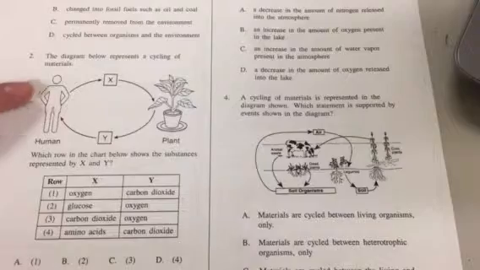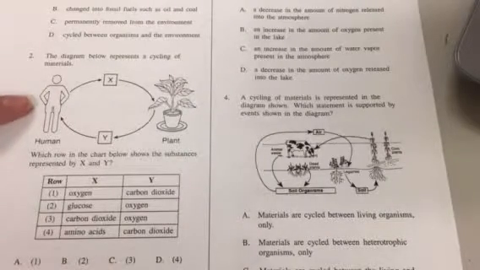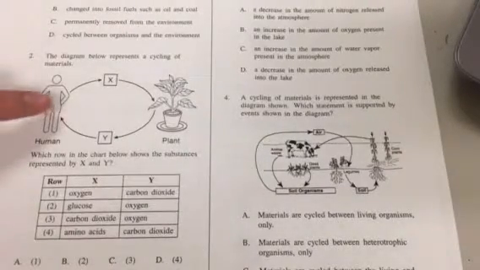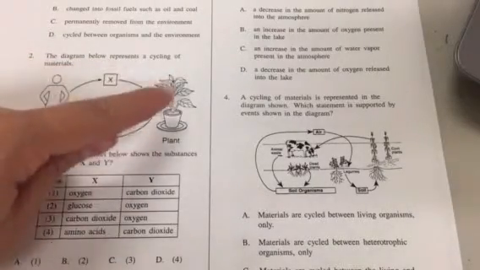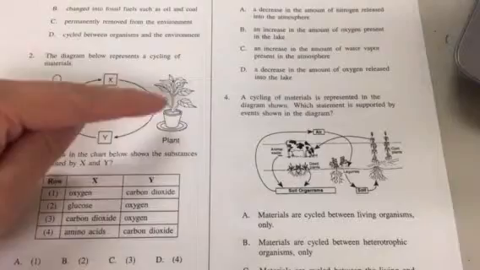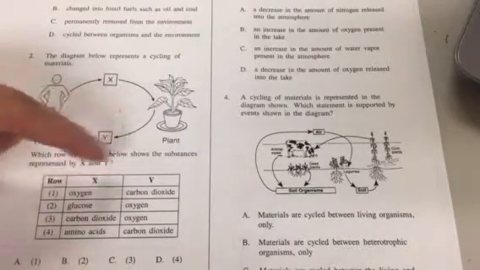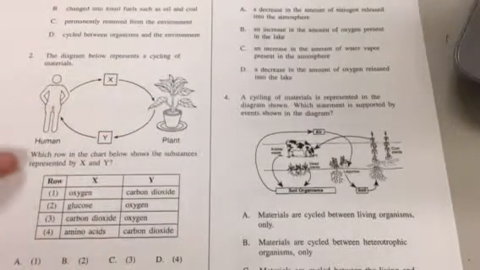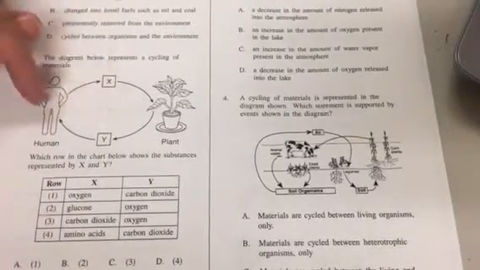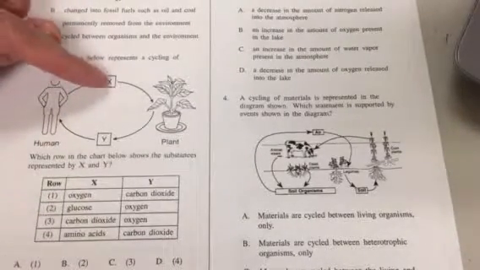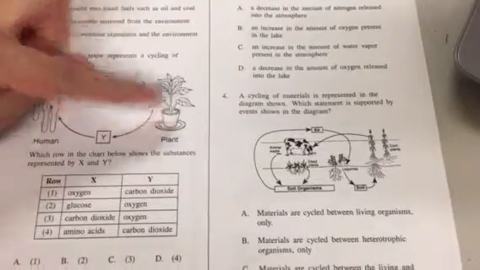Number 2, the diagram below represents a cycling of materials. So a human gives off X, which is taken in by plants, and then plants give off Y, which is taken in by humans. So which row in the chart below shows the substances represented by X and Y? So would we put oxygen in here and say humans give off or breathe out oxygen, which plants take in?